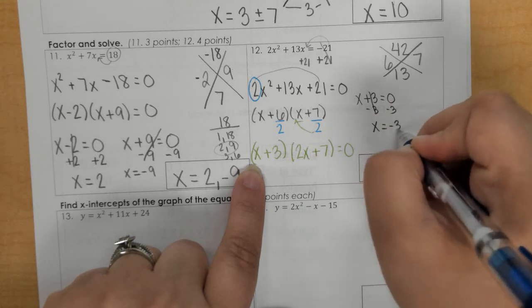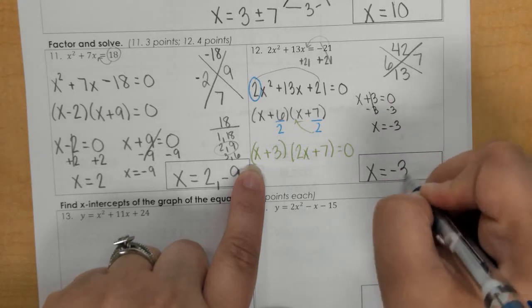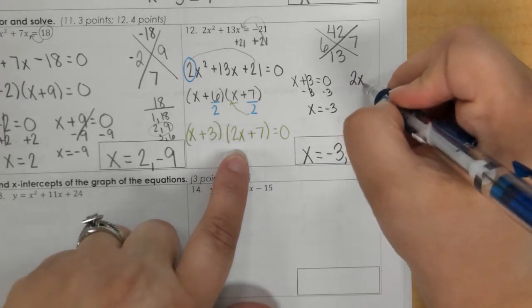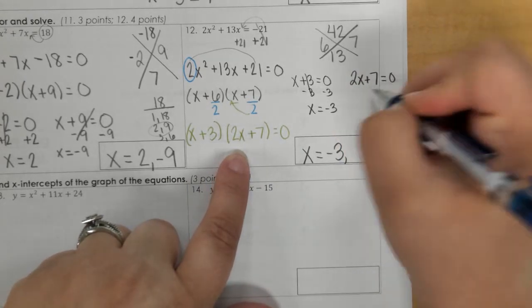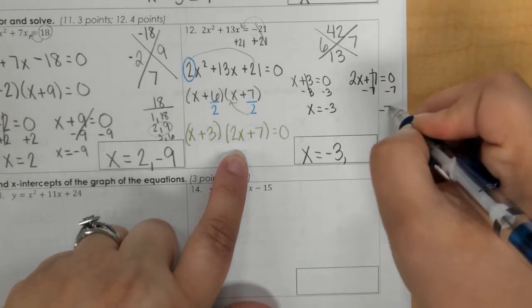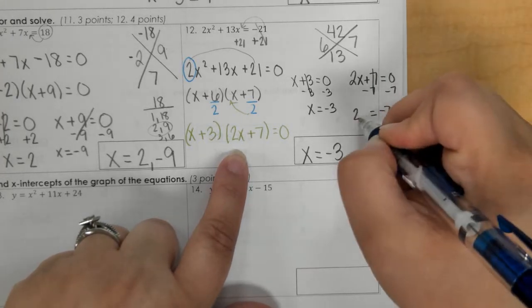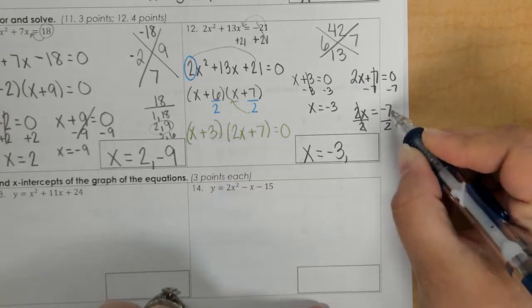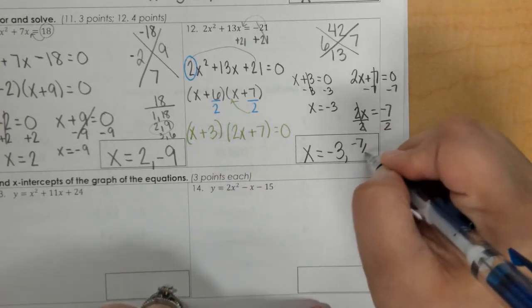We get x is negative 3. And then we have this 2x plus 7. So I subtract 7. 0 minus 7 is negative 7. I divide by 2, and I get negative 7 halves.